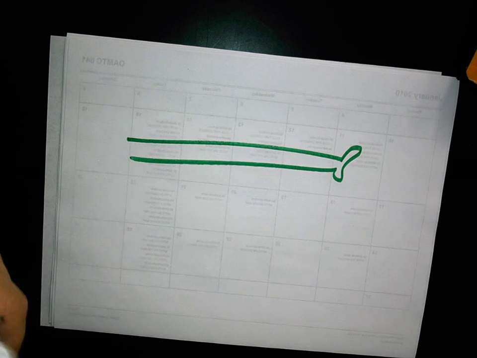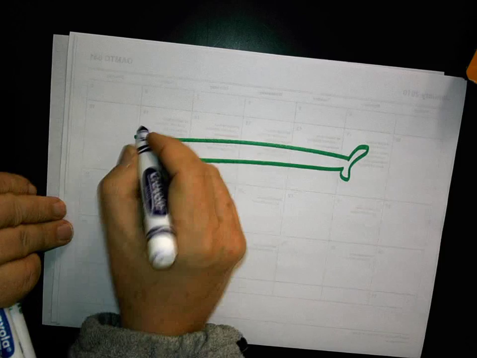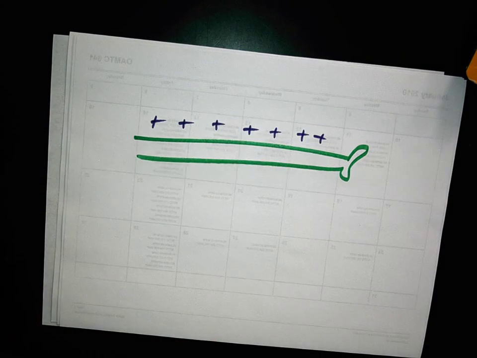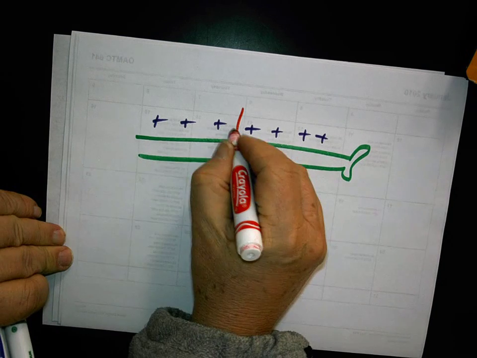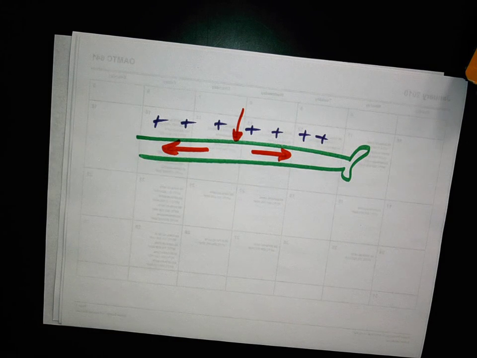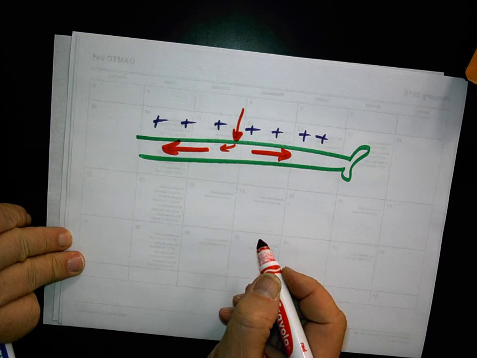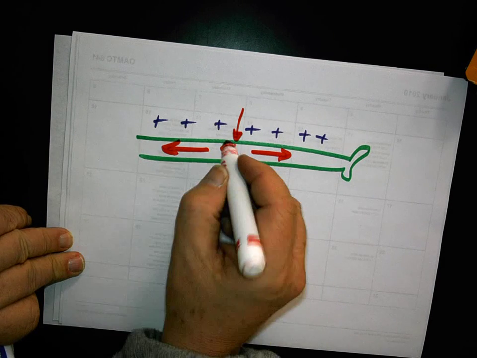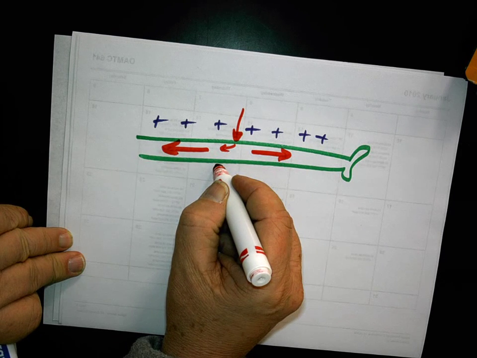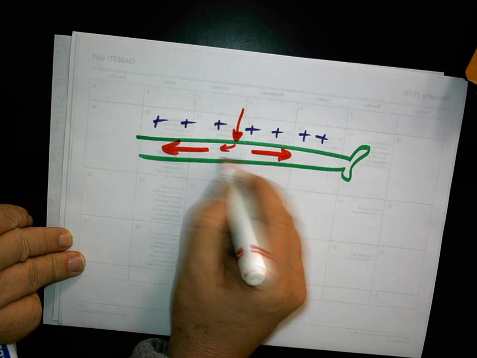Now, with that said, if here's your neuron or your axon, and it's in a polarized state, if you initiate a nerve impulse right here, it will indeed travel both directions. Because sodium will diffuse this way, won't it? As well as that way. If it diffuses this way, what happens to the membrane potential here? It gets close to the threshold. So it can diffuse either way.